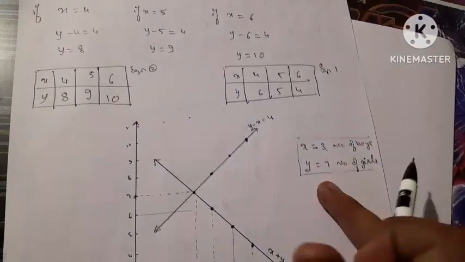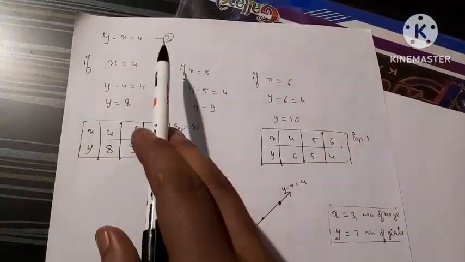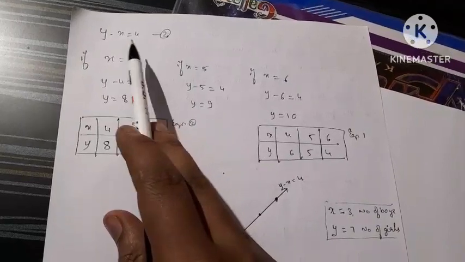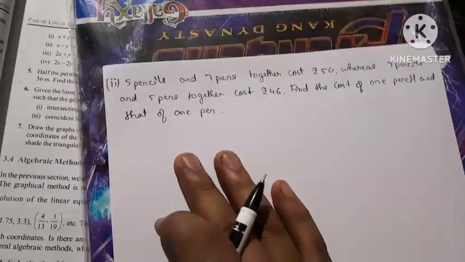Always remember to verify the answers with your equations, because when you substitute these values in the equation, you should get the appropriate value here which is given. If I put 7 minus 3 equal to 4, I'll get the value as 4. So this is how we plot the graph.